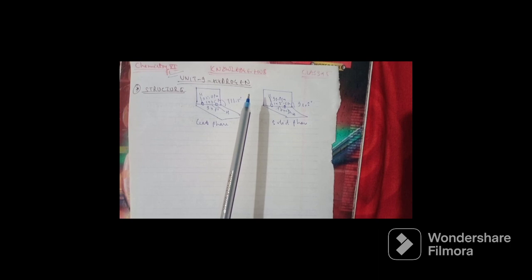Here for H2O2, the structure in the gas phase has a dihedral angle of 111.5, whereas the H2O2 structure in the solid phase, at 110 Kelvin, has a dihedral angle of 90.2.